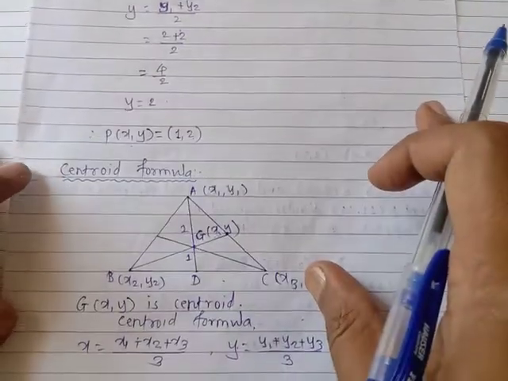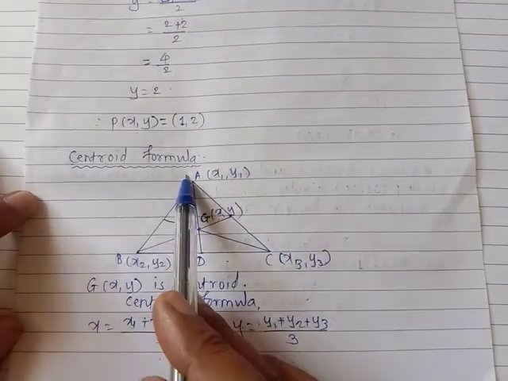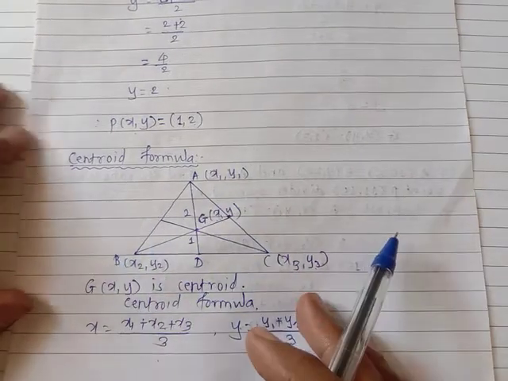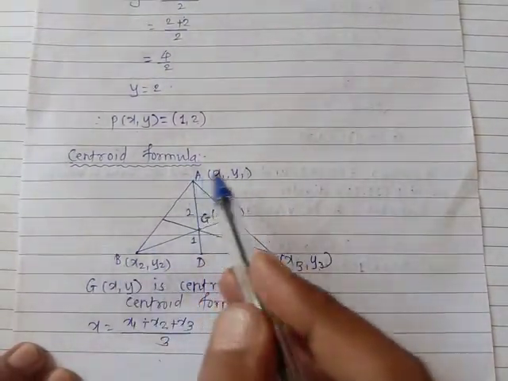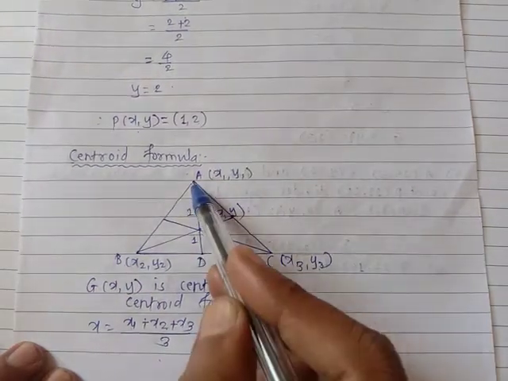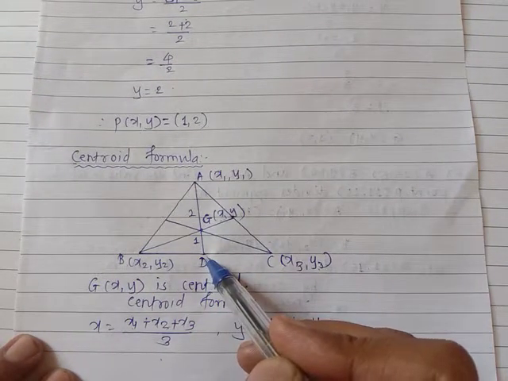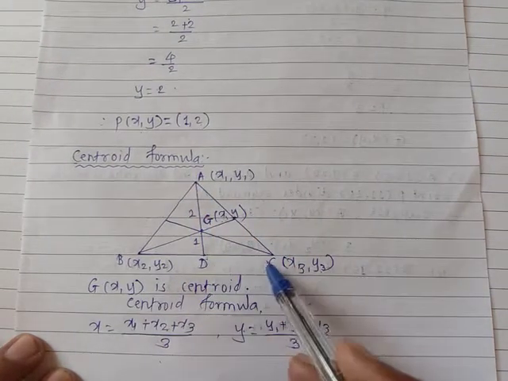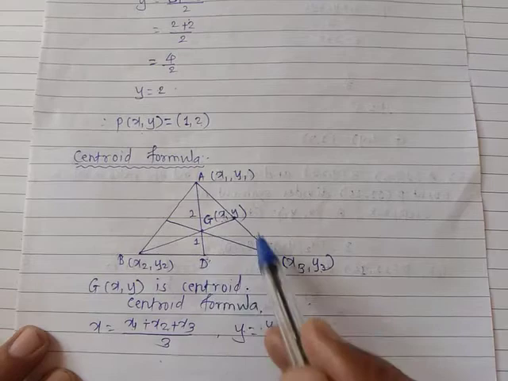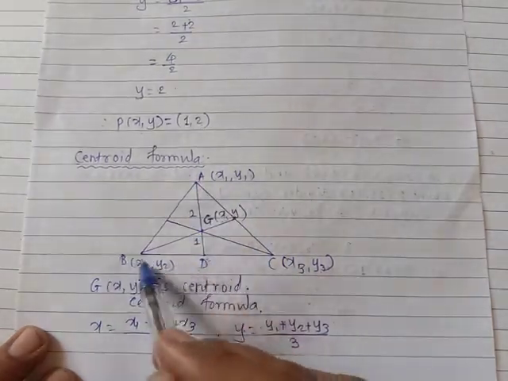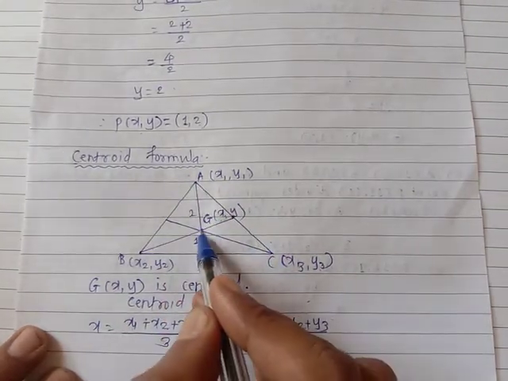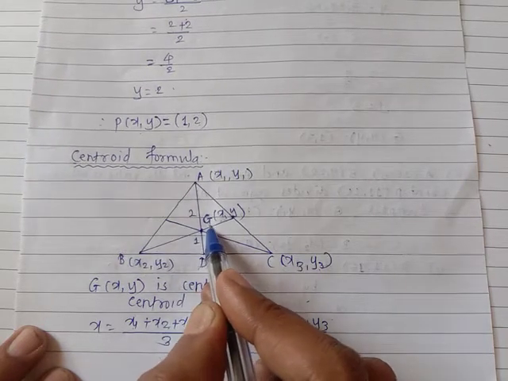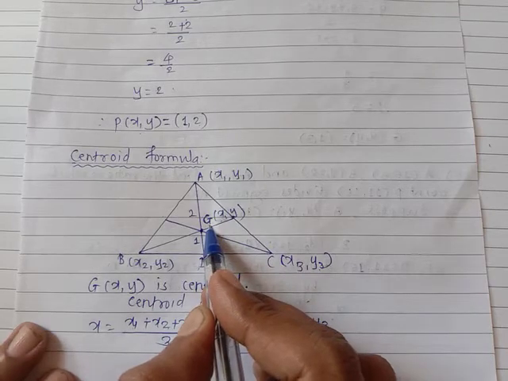Next point from this chapter is centroid formula. We have learned the properties of triangles in 7th and 8th standard. Here is triangle ABC. This line segment AD is called as a median of the triangle. A line segment joining vertex of a triangle to the midpoint of side opposite to it is called as a median. A triangle has three medians emerging from three vertices, and all the three medians cut each other at a single point, and this point is called as a centroid, denoted by G.